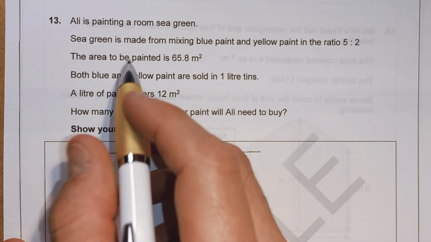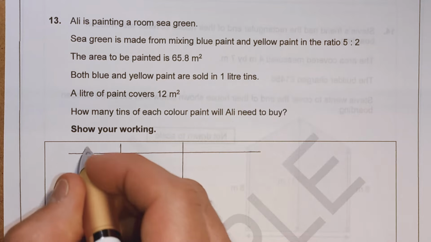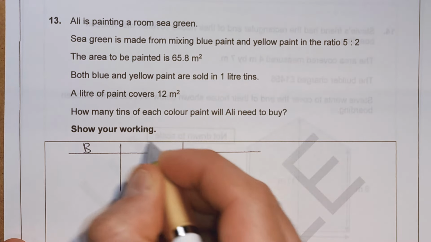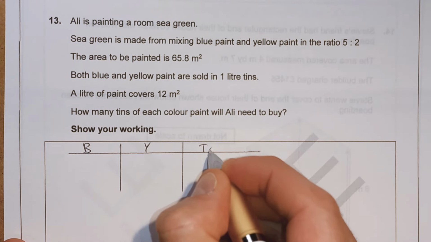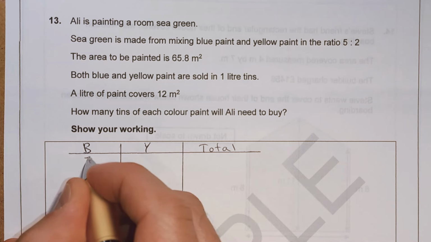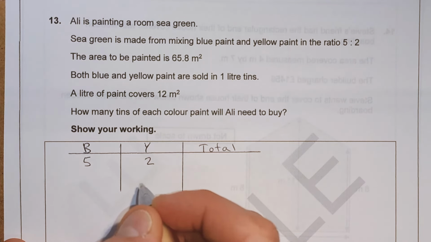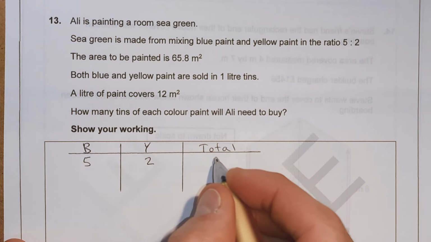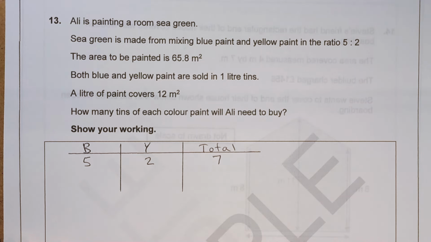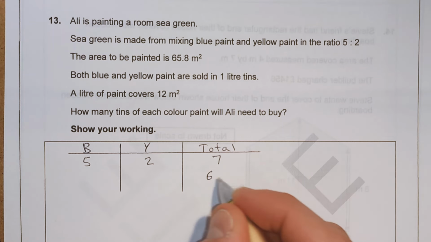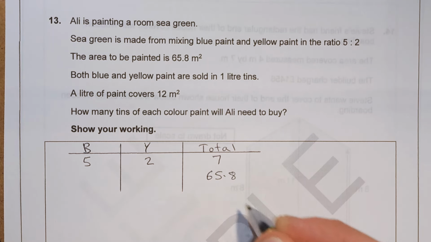So we've got mixing blue paint and yellow paint. So we've got blue, yellow, and we can have a total column. And the ratio is 5:2. And if that's all we had, we would have a total of 7. Right, so the total area to be painted is 65.8 meters squared, so we can put 65.8 here.